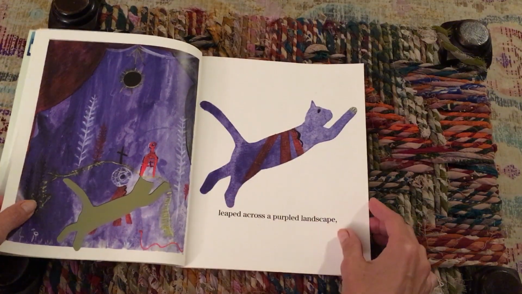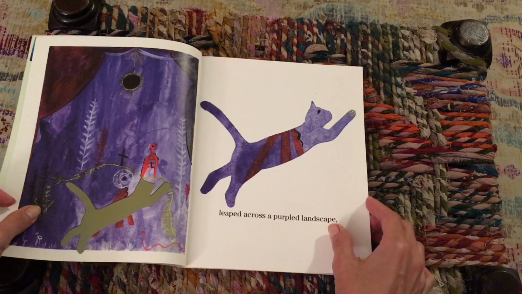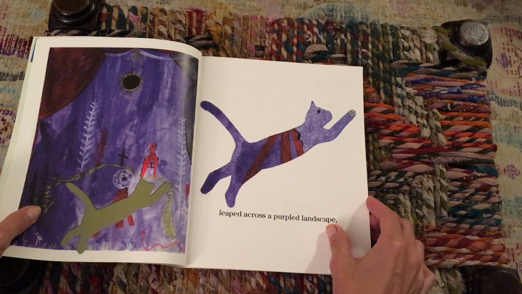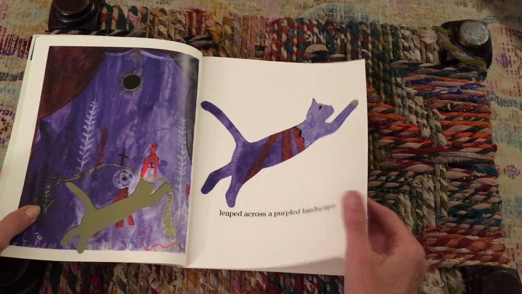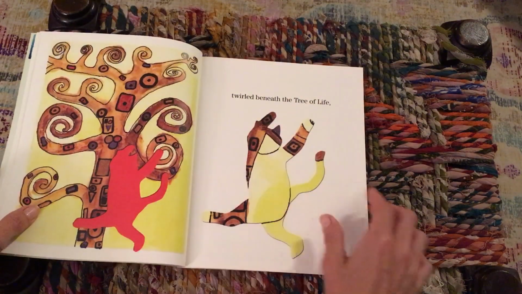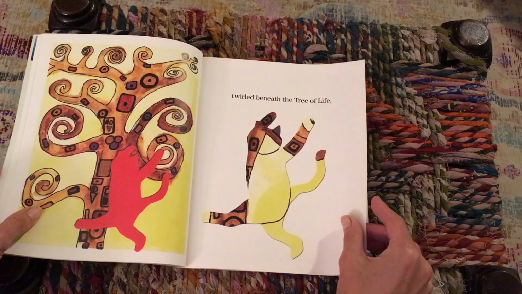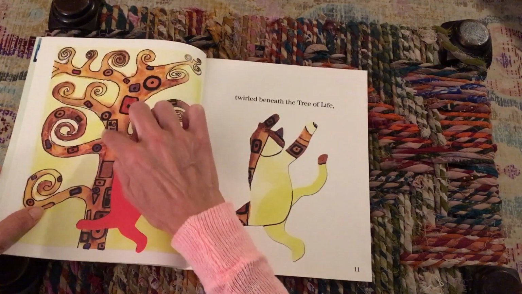Leapt across a purpled landscape. So a landscape that is purple usually signifies that it is an evening landscape. So you might choose to use colors based on times of day. Twirled beneath the tree of life. Lots of nice contour lines here, as you can see. These are contour lines, the ones that outline the tree.